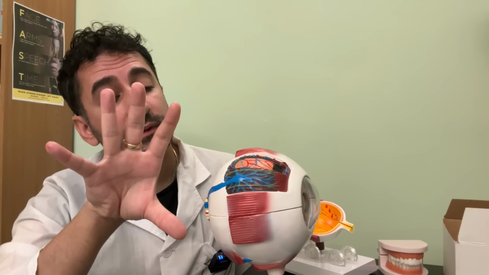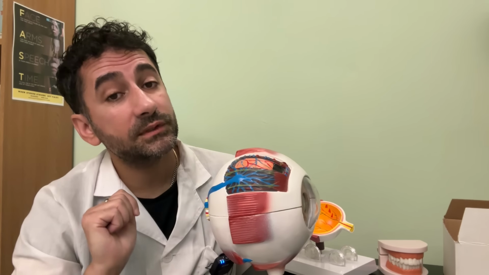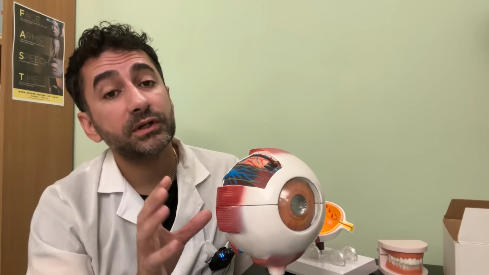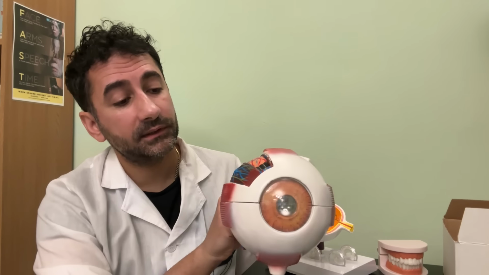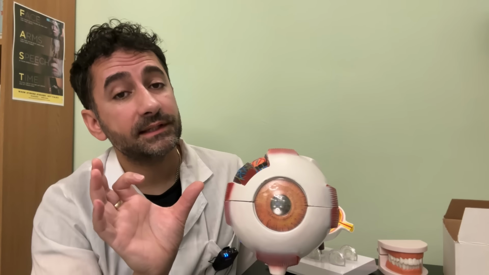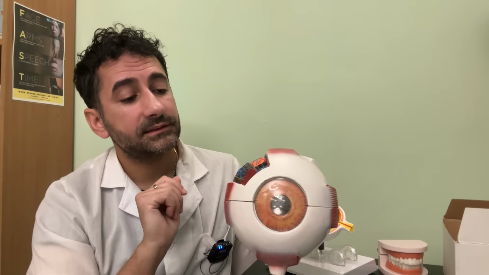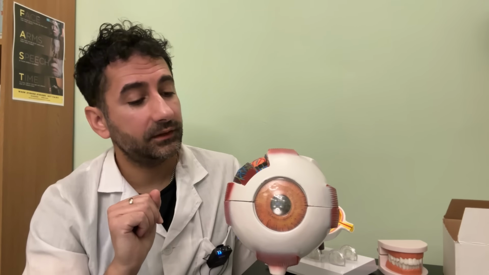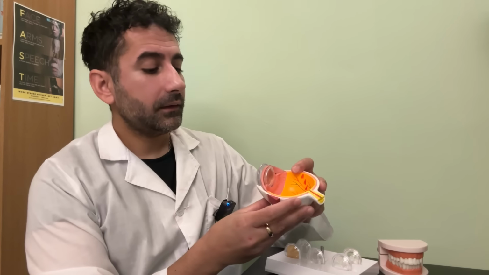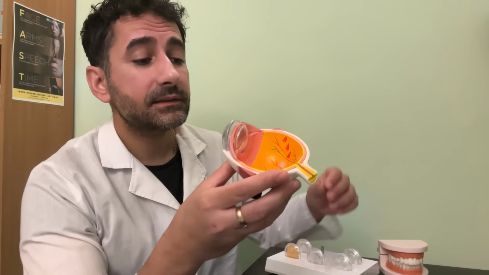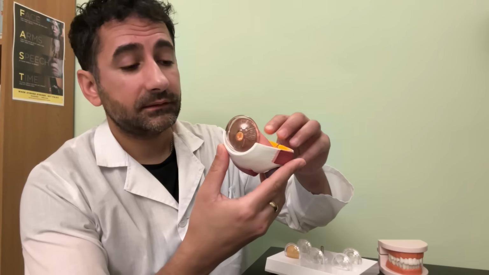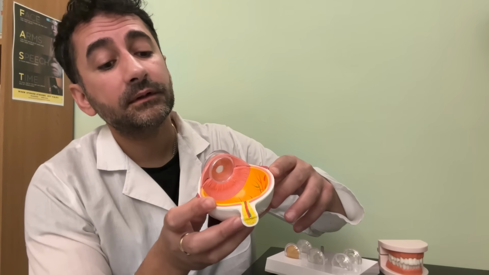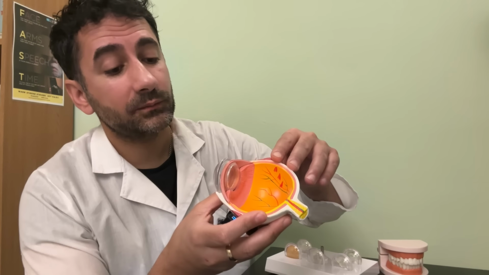Almost like a spider's web. They're known as the vortex veins. Now, I've purposely not opened up this model because we have a smaller model next that shows things more beautifully inside the eye. Okay, here we go. A smaller model eye, but it shows us inside the eye with some beautiful artistic work.